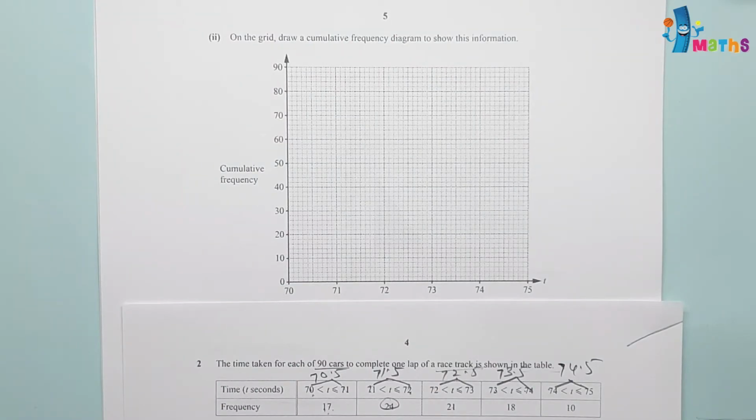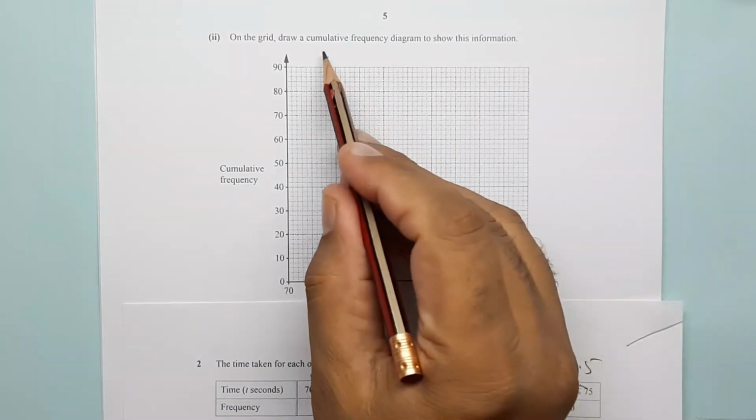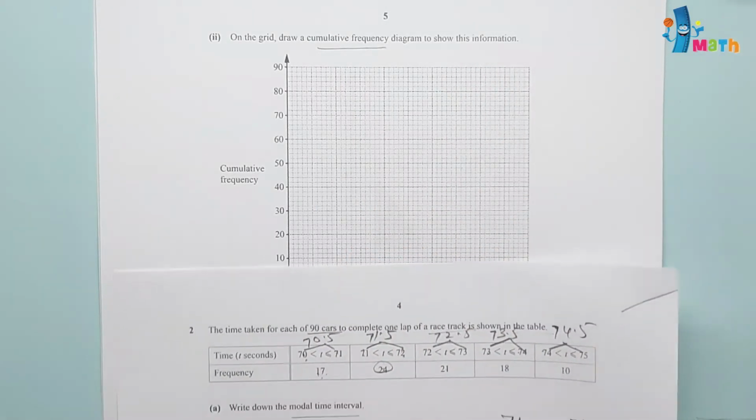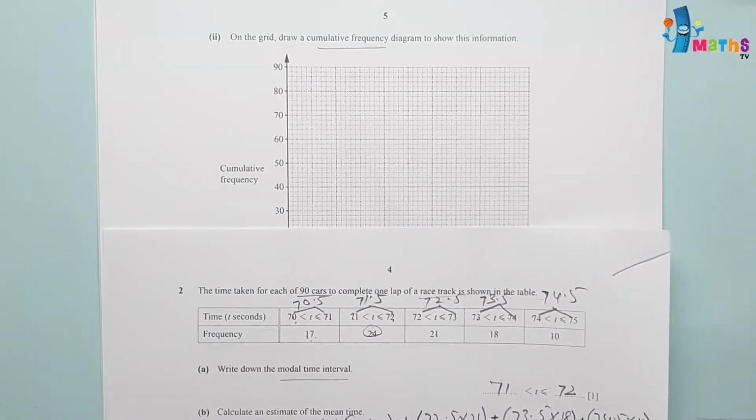The second part: we have to draw the cumulative frequency diagram on the given graph. These are the table of values which we have already done.